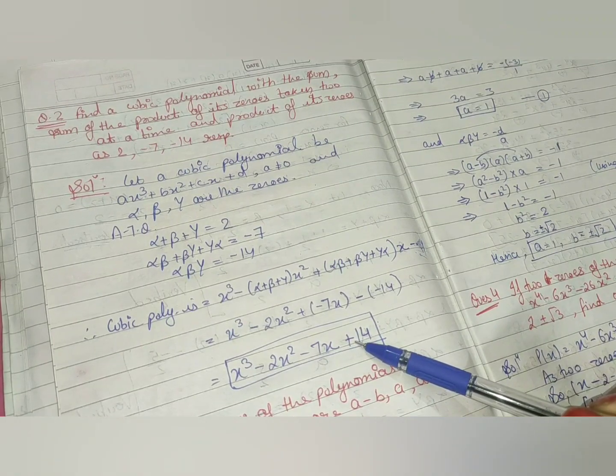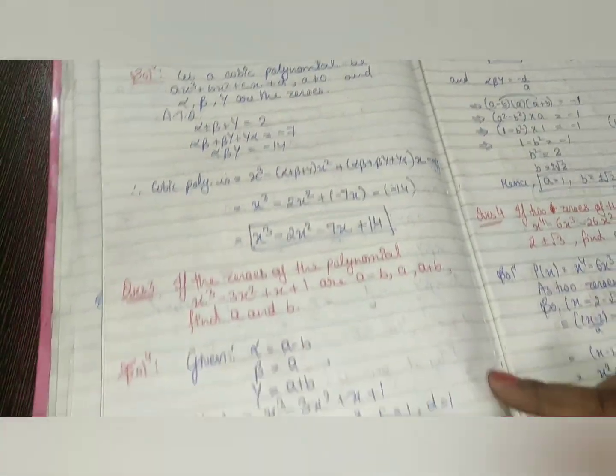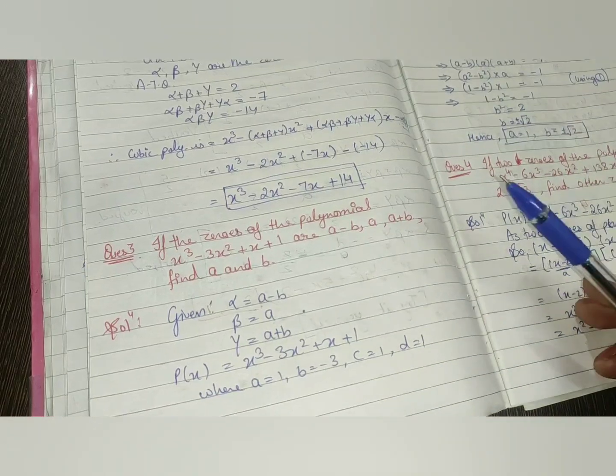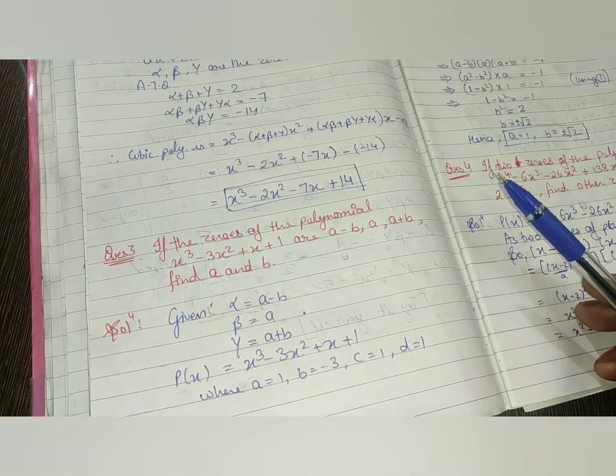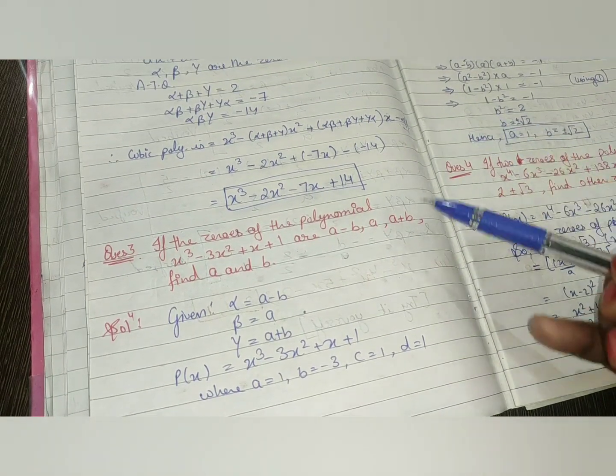This is the final answer. Now see the third question. And students, it's a request, please side by side you solve these questions. Okay. Now see the third question.